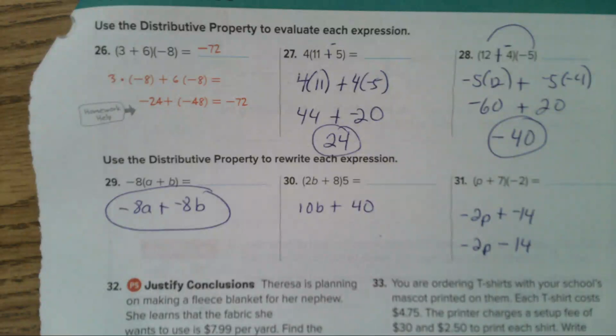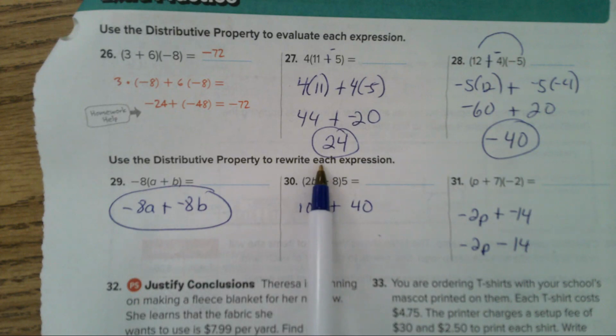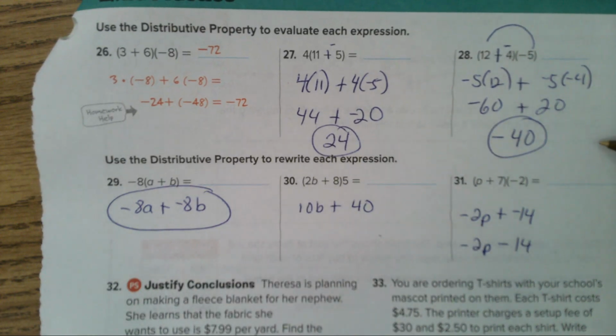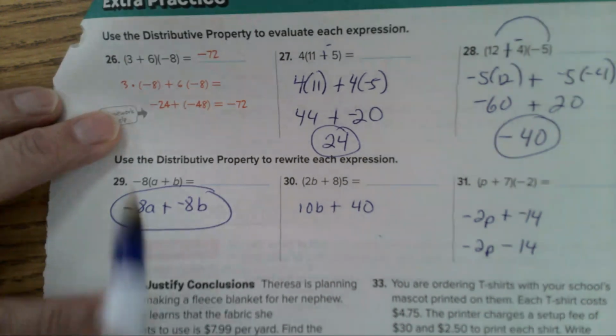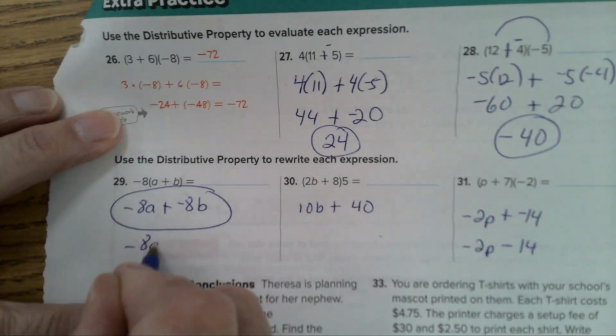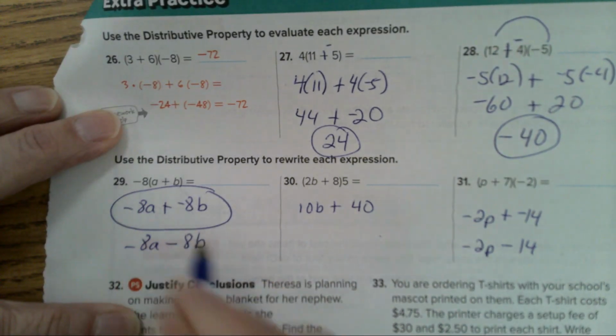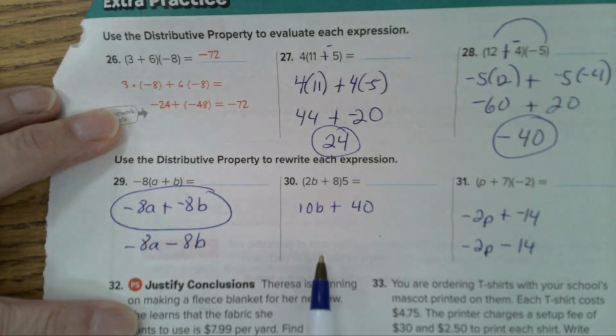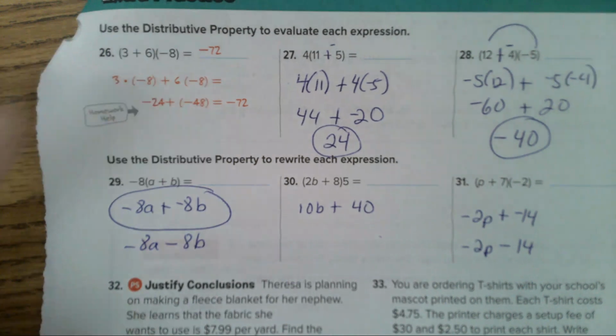All right, so here are the answers for our Bellwork. Number 21, you should have 24. Number 28 is negative 40. Number 29, you end up with negative 8a plus negative 8b, or you could have negative 8a minus 8b. Number 30, 10b plus 40. And number 31, you could have either one of those for your answer.